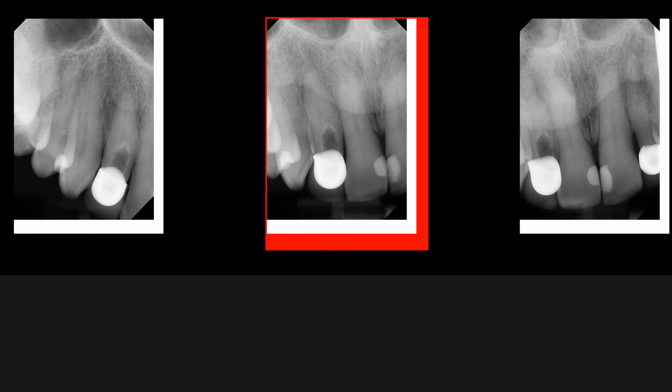Today I have a series of maxillary periapical radiographs.